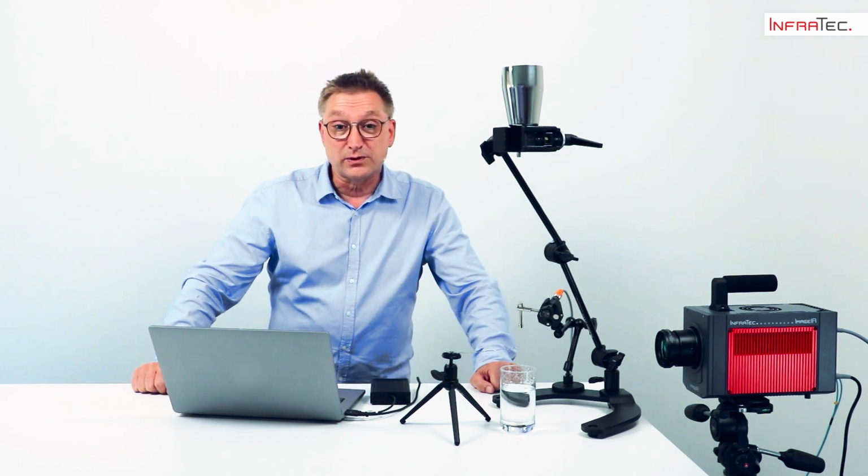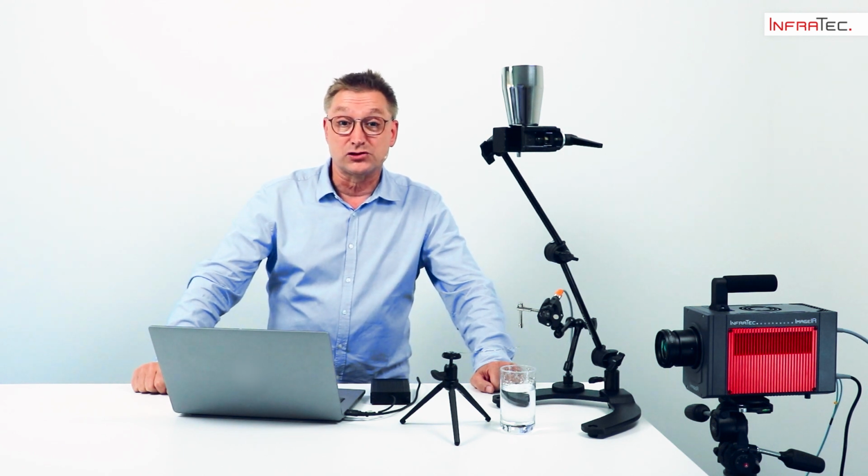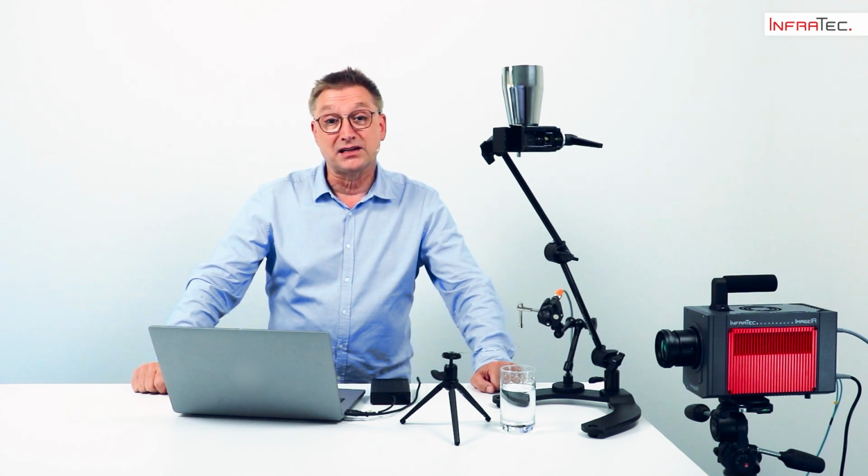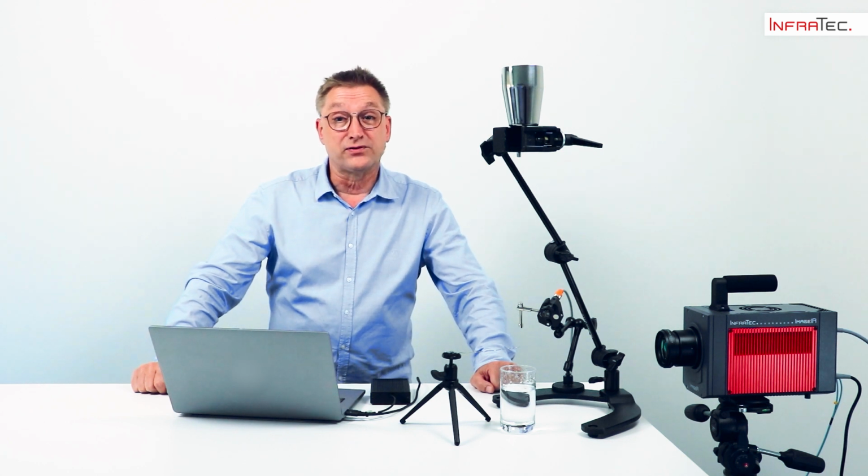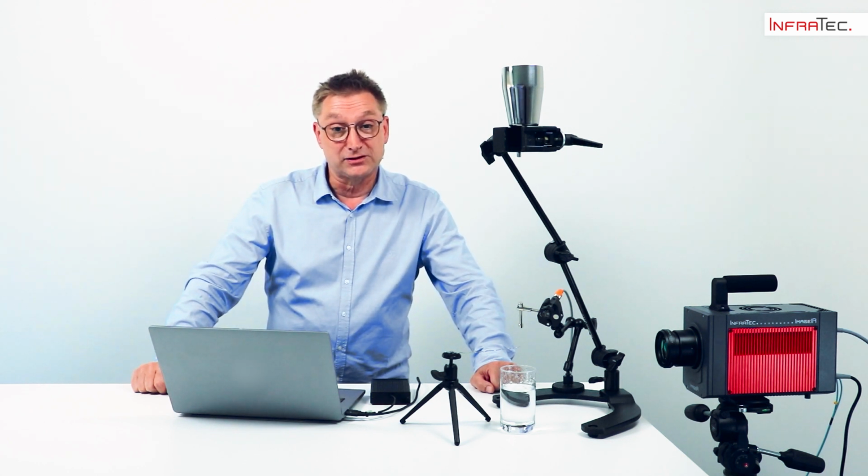As shown, the very flexible trigger and synchronization functions, in combination with the reliable real-time data acquisition, 10 GigE and GigE, are mandatory for capturing the right moment of each application. And by the way, InfraTec's hardware and software offers much more functionalities than shown.